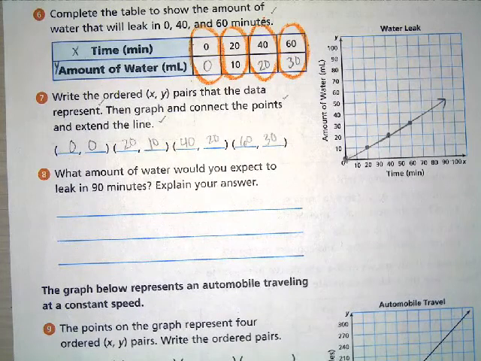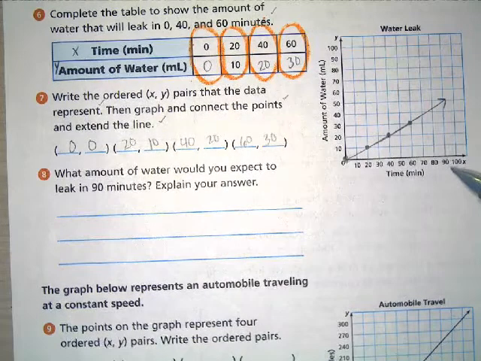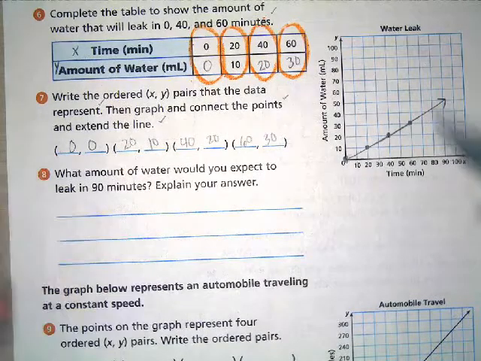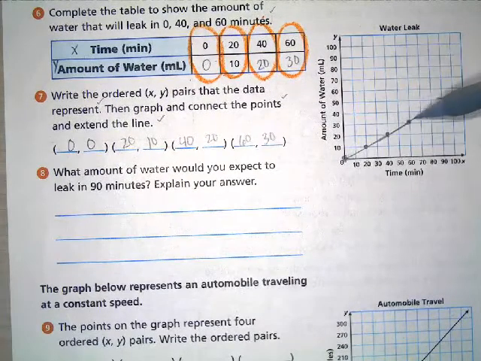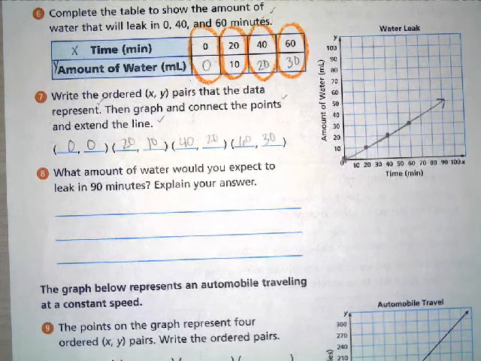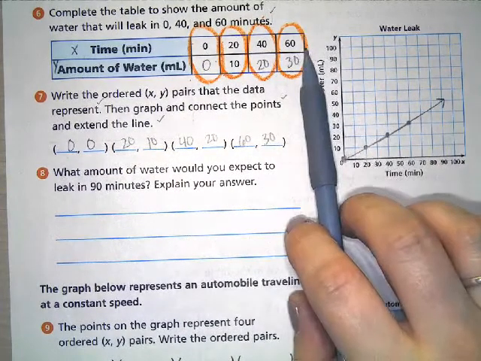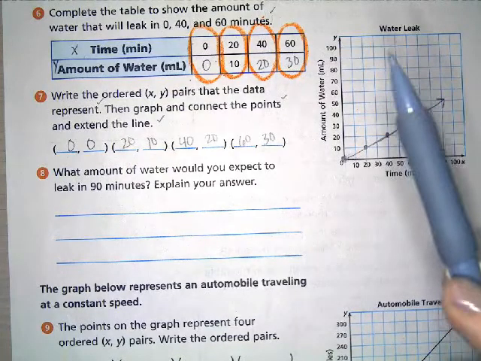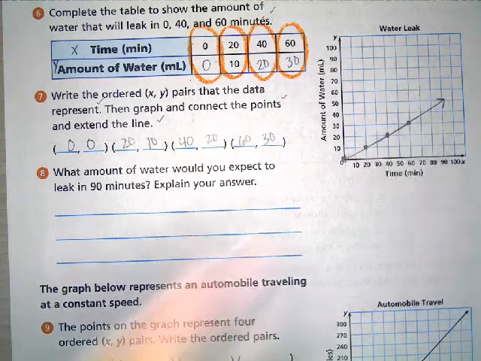Great. I love questions like number 8. This is my favorite part about doing this stuff. It's like being an investigator or a detective. What amount of water would you expect to leak in 90 minutes? Well, that was perfect. That Fisher put her arrow right there at 90 minutes. I didn't mean to. Maybe yours isn't right there, but you just go, okay, well, if I was to follow this projection or this rate, where would it be at 90?